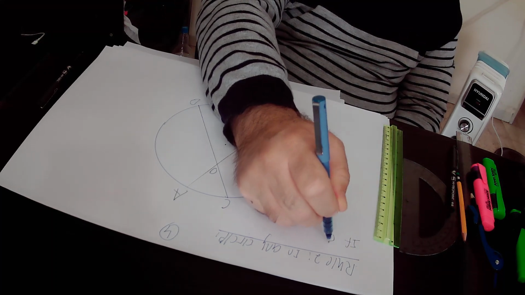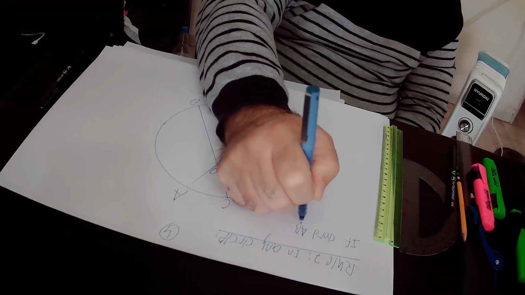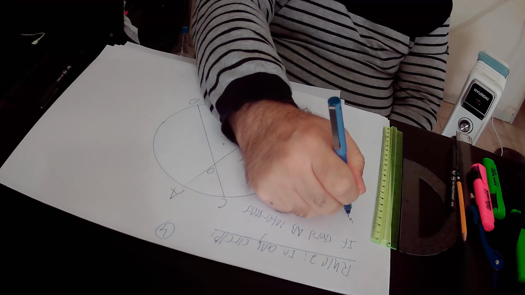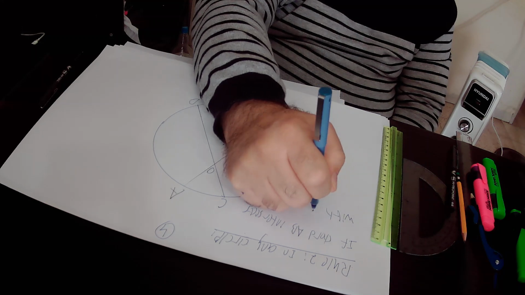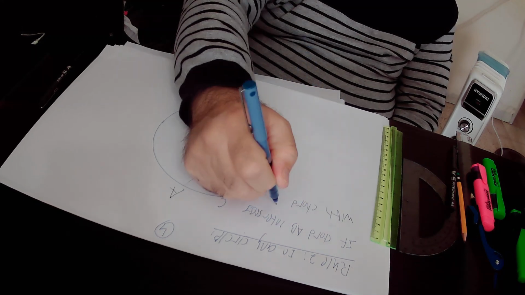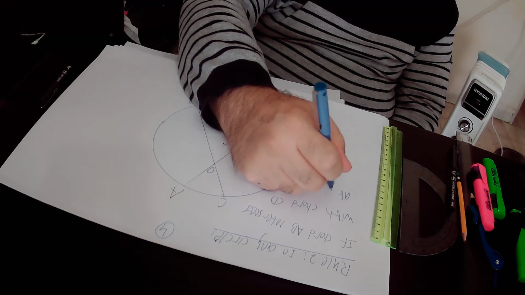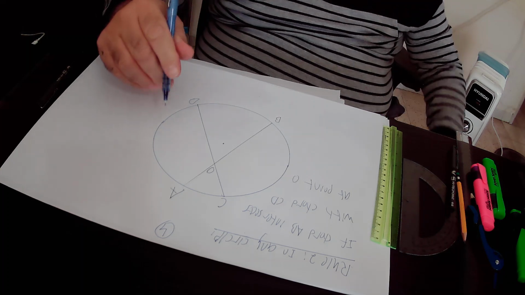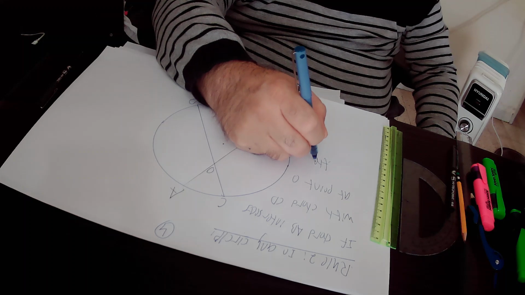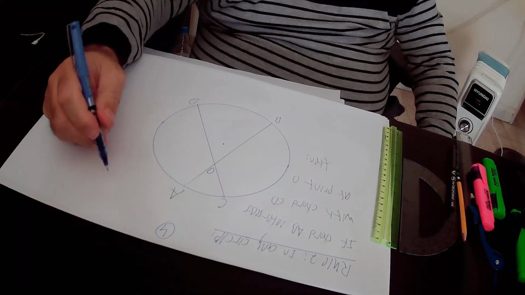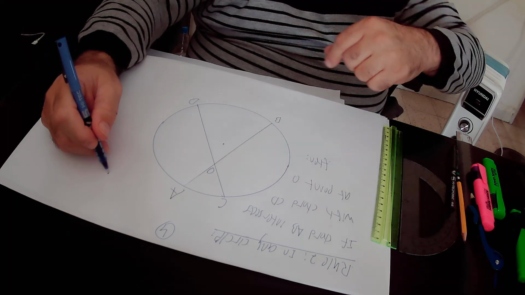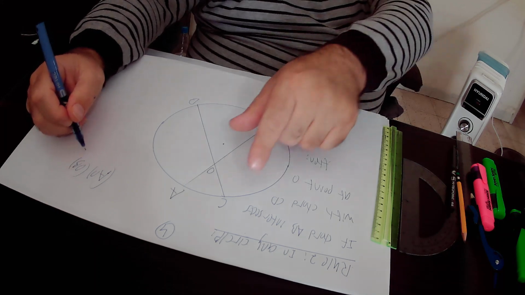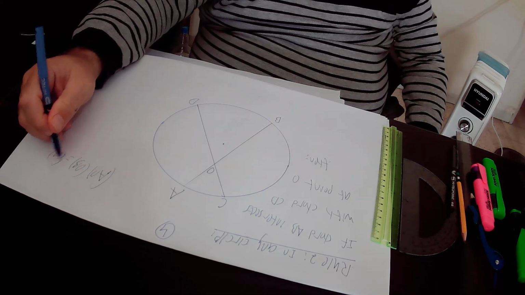If chord AB intersects with chord CD at point O, then according to this rule, that is actually rule number 2, we get that the following equation is true: AO times OB equals CO times OD.